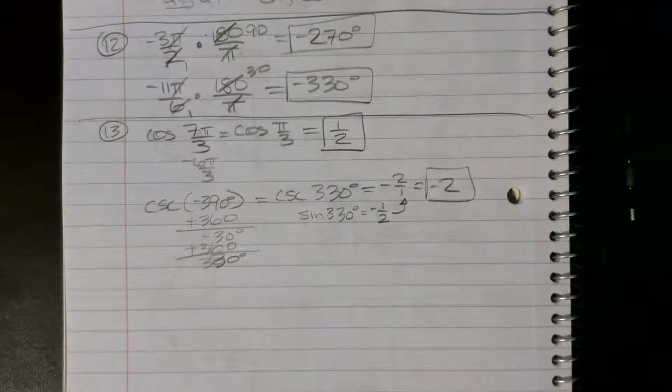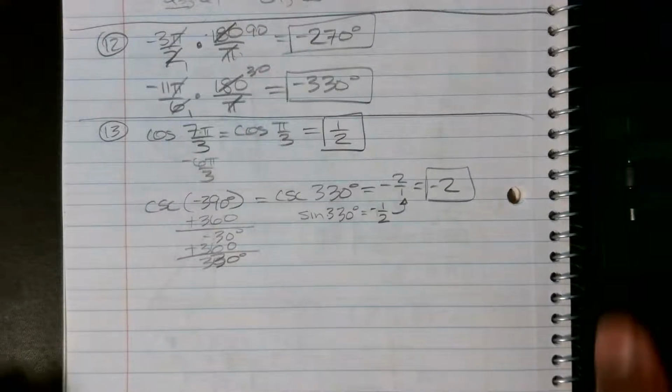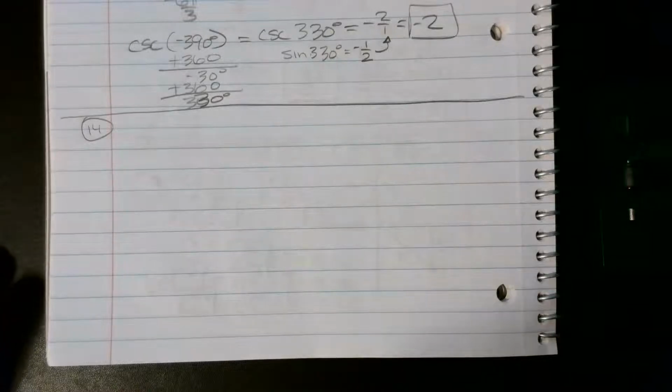You notice a lot of these problems look the same. I keep saying these problems look the same. That's because a lot of these problems look the same.